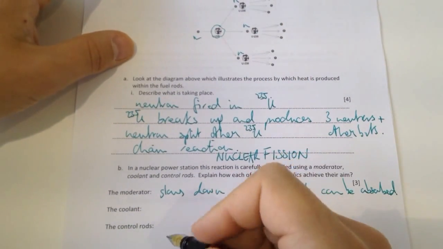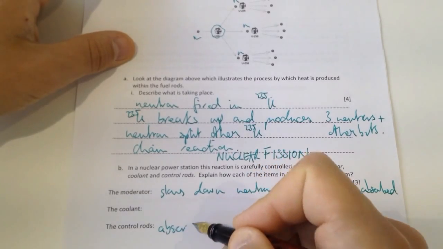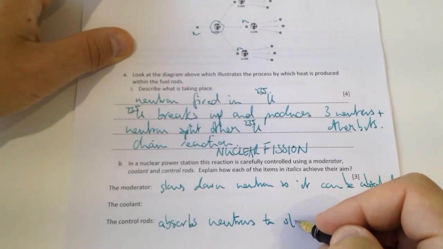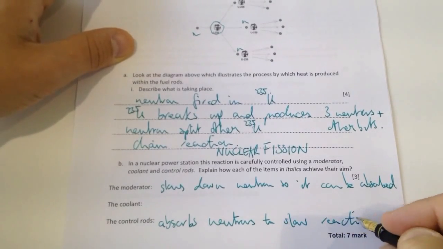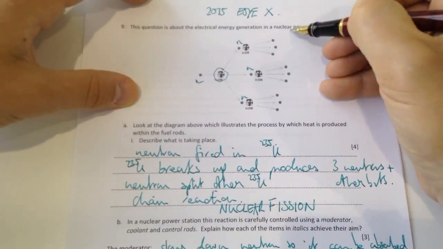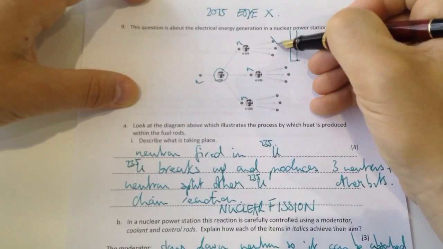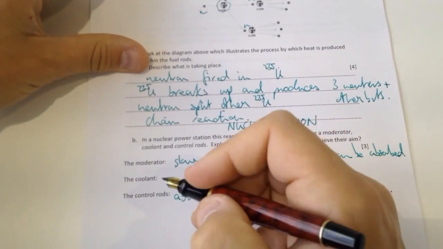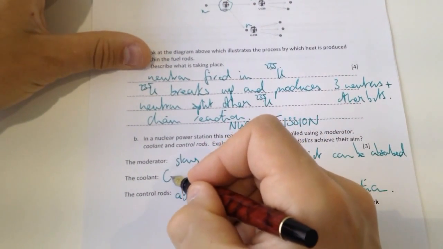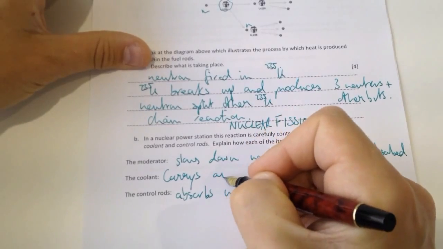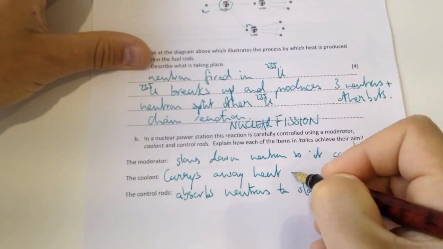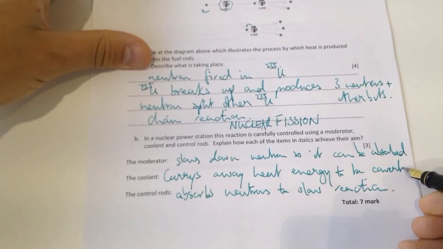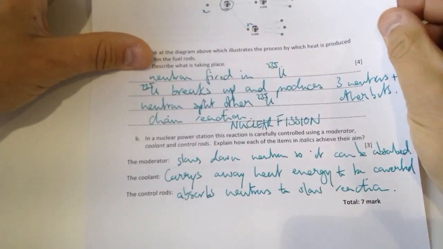What does the control rod do? Well, the control rod absorbs neutrons to slow the reaction. In other words, if we slotted in a control rod here, then all of those would be absorbed and only those would move on. And the coolant carries away heat energy to be converted into electricity.